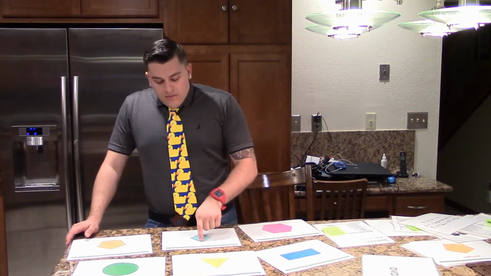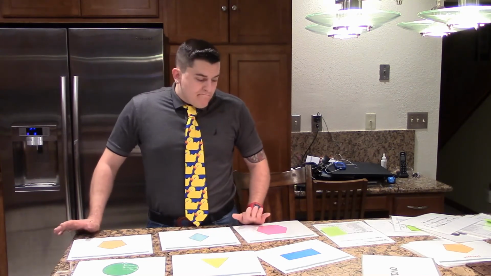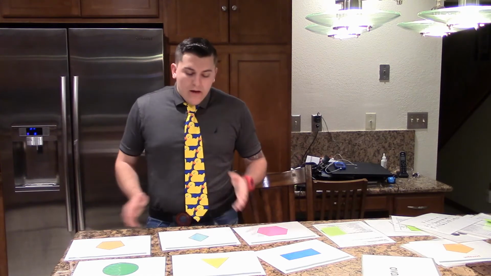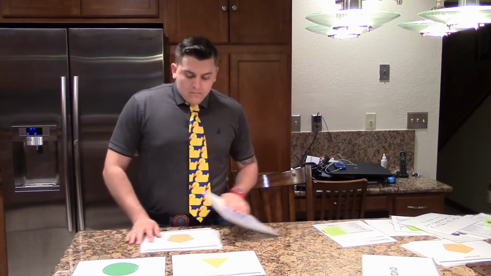You could compare the corners. How many corners does this one have compared to this one? Anything like that, that's great. So you want to talk about edges and sides and just comparing things. You can even ask them, where do you see this shape in the world?